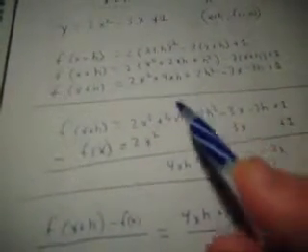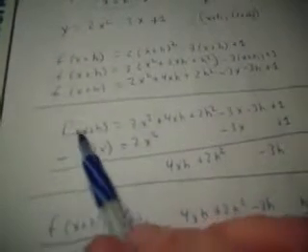And how do we do this? Well, we set up a little, not necessarily synthetic division, but basically a subtraction problem here. What is the f of x plus h? It's this equation right here. We just went over this. 2x squared plus 4xh plus 2h squared minus 3x minus 3h plus 1. What is the original equation? Well, that was 2x squared minus 3x plus 1.